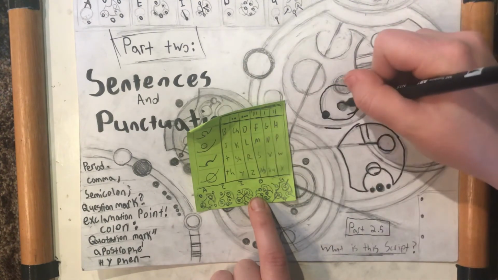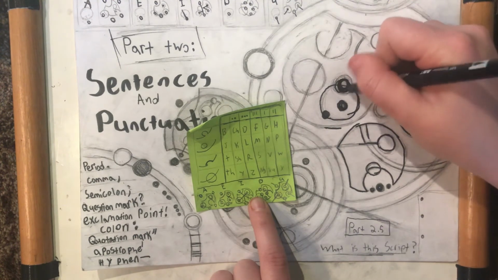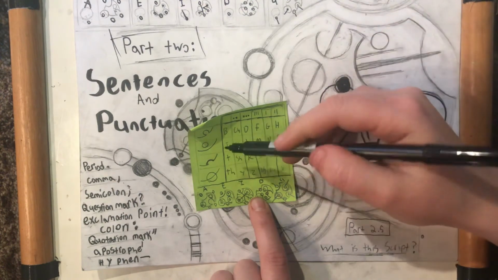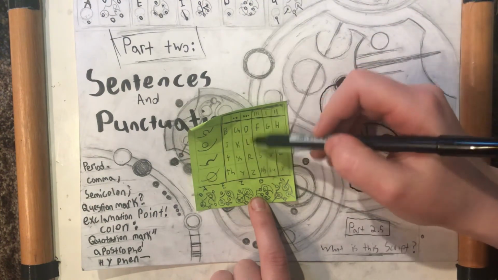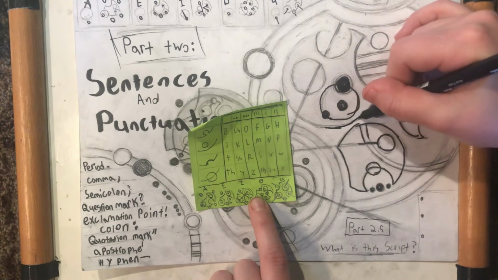And let's count the dots. 1 dot, 2 dots, 3 dots. L, because 3 dots on that stem is an L. Okay, we're going to continue around.